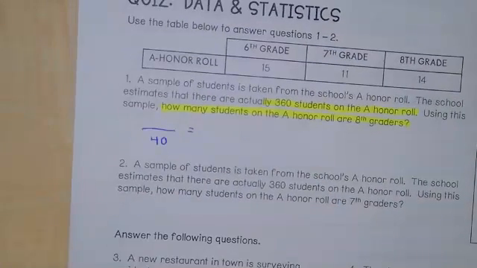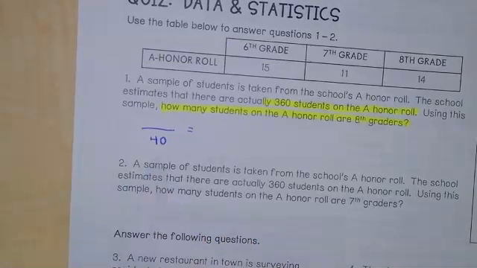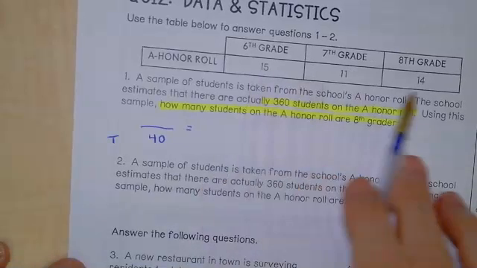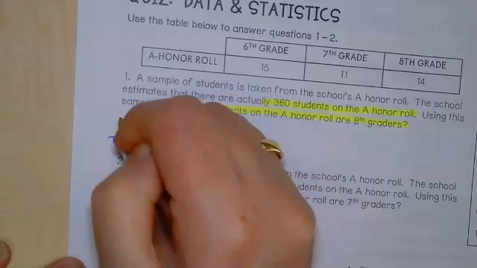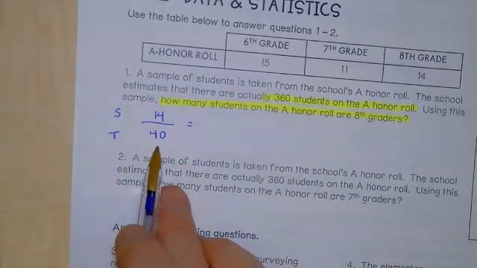What else? What would my next step look like? I don't have any decimal in front of me right now. All I know is the total number of students in the sample is 40. What next piece of data do I need to look at, Josh? How many 8th graders? In this case, it's 14. So students is 14 out of 40.